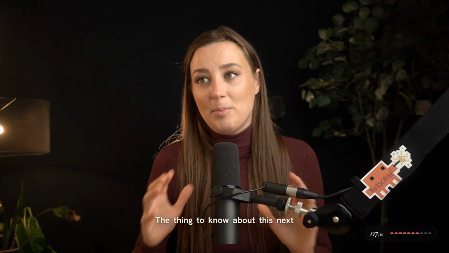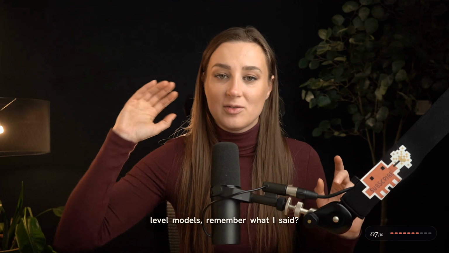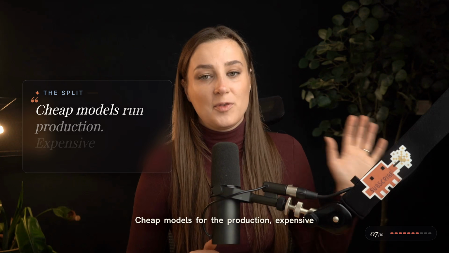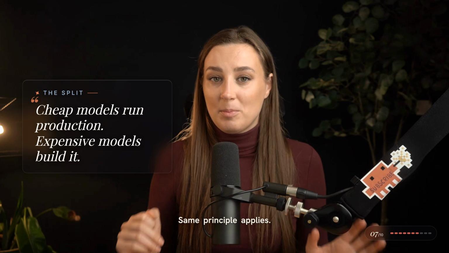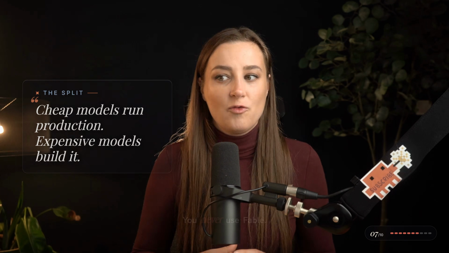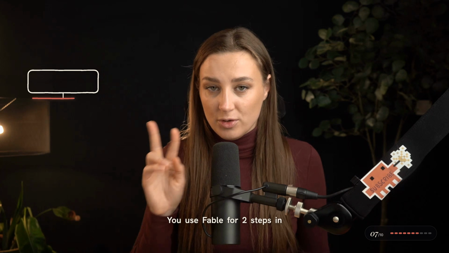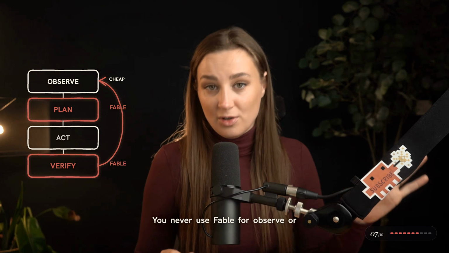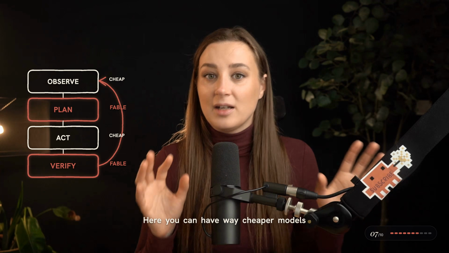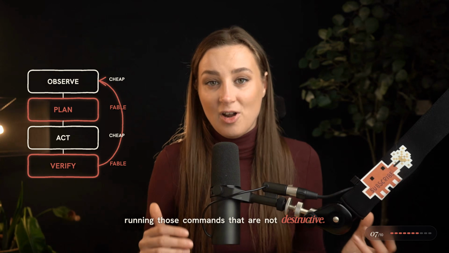The thing to know about these next-level models, remember what I said? Cheap models for production, expensive models for work. The same principle applies. You never use Fable for everything. You use Fable for two steps in the loop: planning and verifying. You never use Fable for observe or act. Here you can have way cheaper models running those commands that are not destructive.